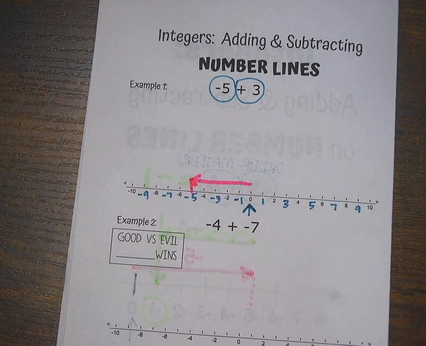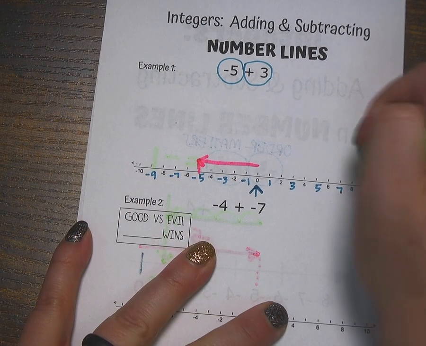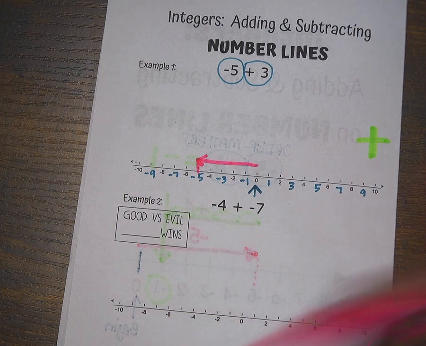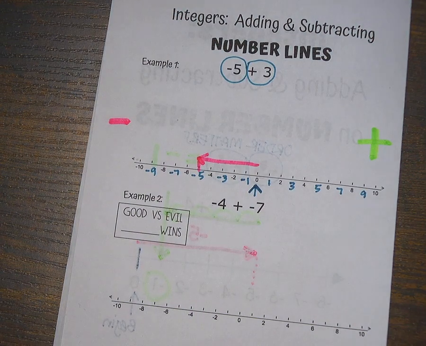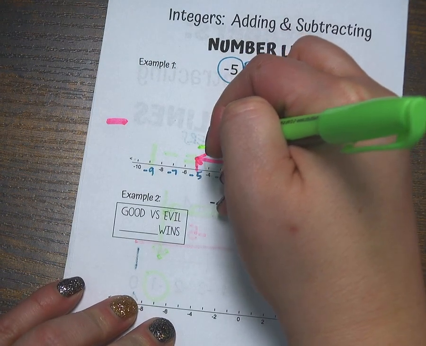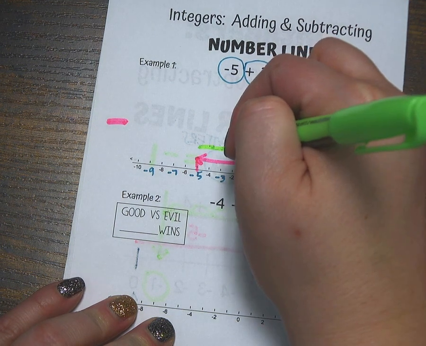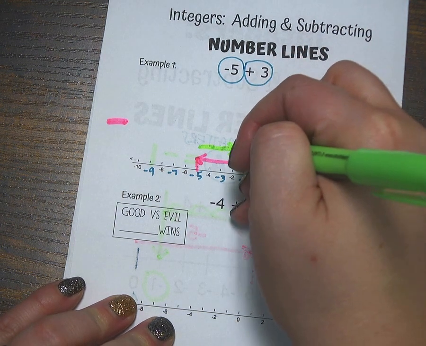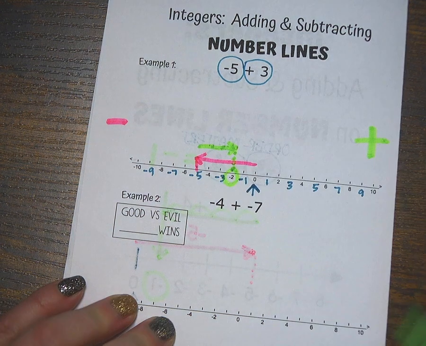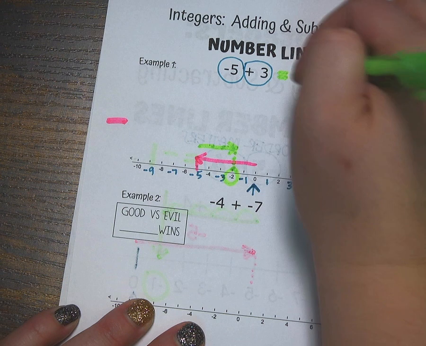Okay, and then from there, I'm going to go +3. So I'm going to move in the positive direction. Remember, this side is our positive, and this side over here is our negative. So I'm going to move in the positive direction 3 spaces. Okay, so 1 moves me to -4, 2 moves me to -3, and 3 moves me all the way to my solution, -2. Okay, so this would equal -2.